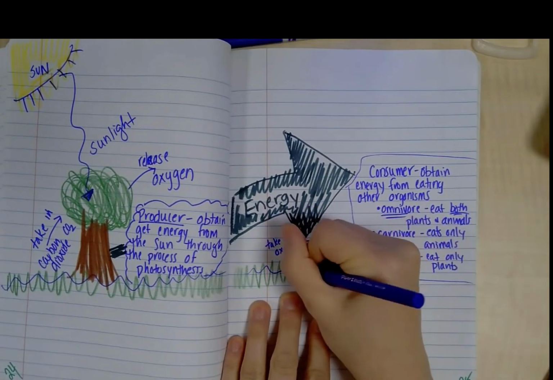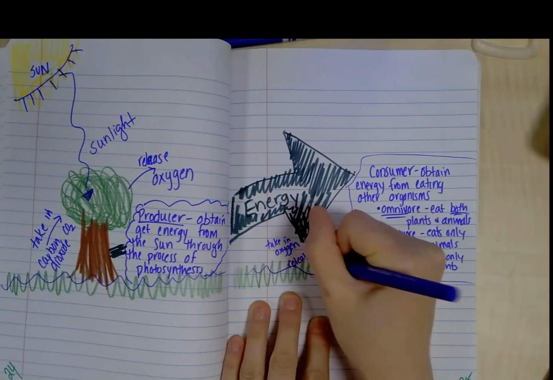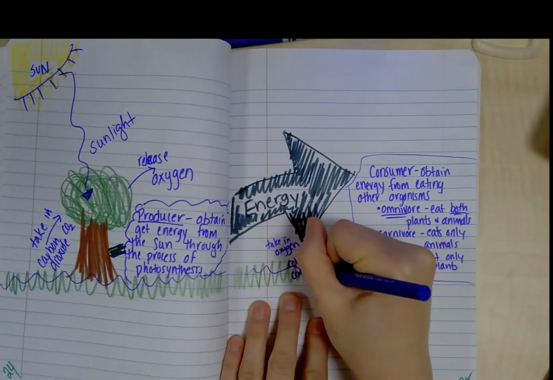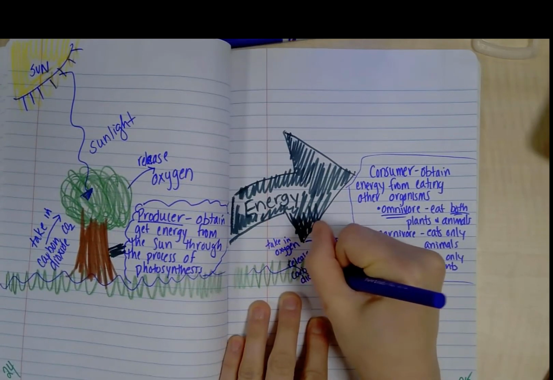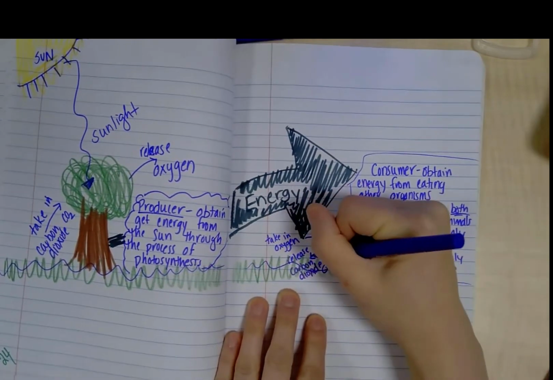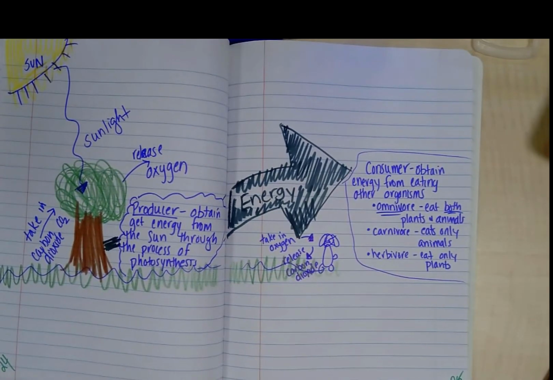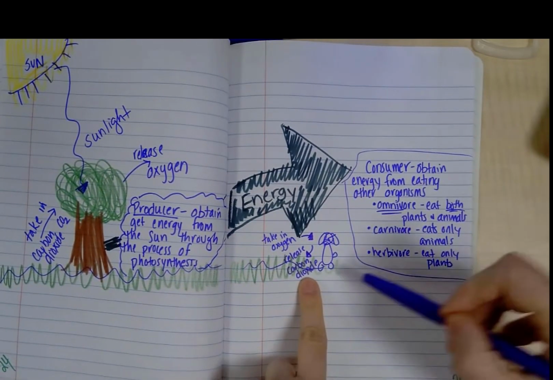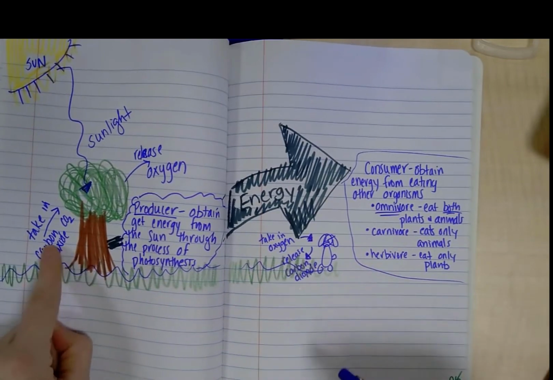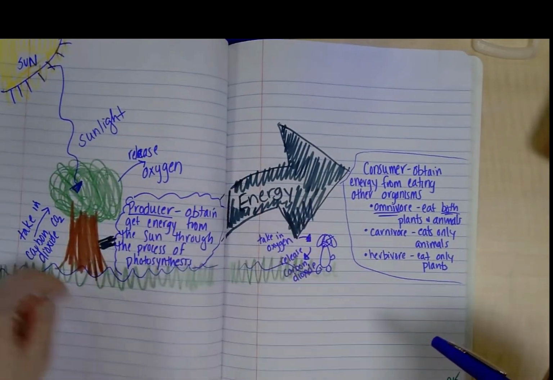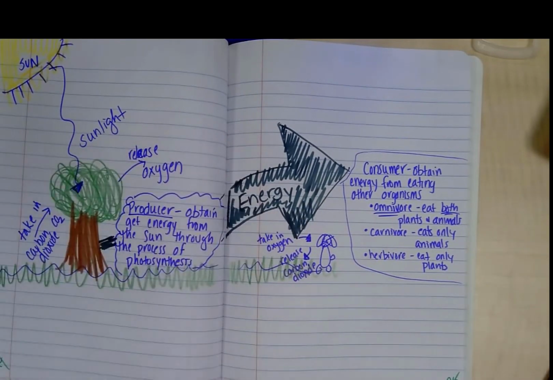That's when we breathe out. So we breathe in oxygen and we breathe out carbon dioxide. So then the producer takes in the carbon dioxide and releases the oxygen. So it should be this whole circle thing.